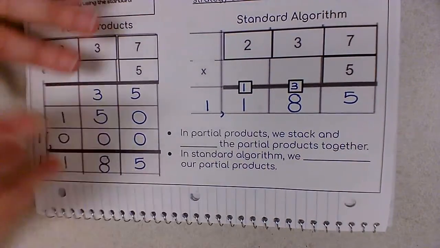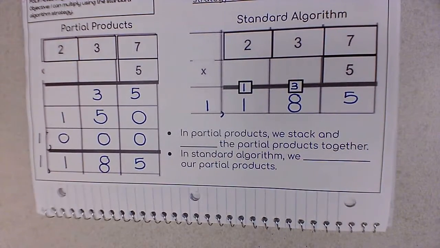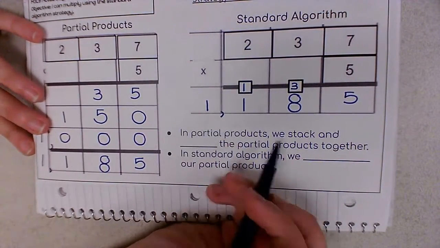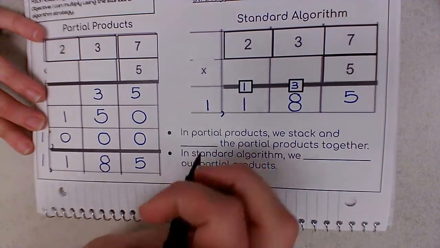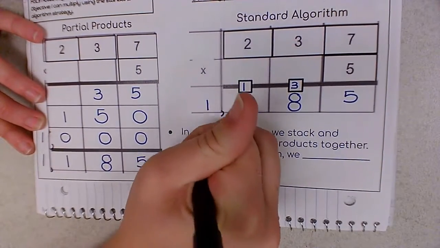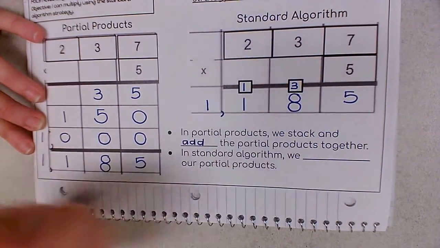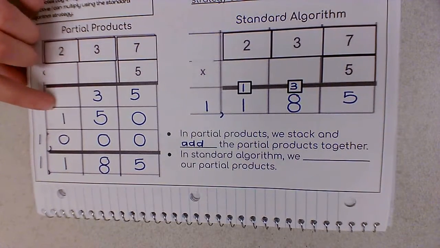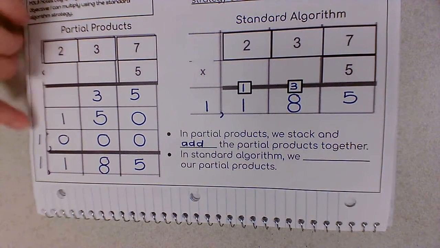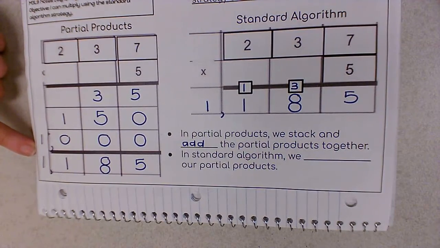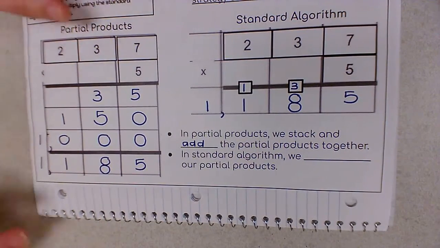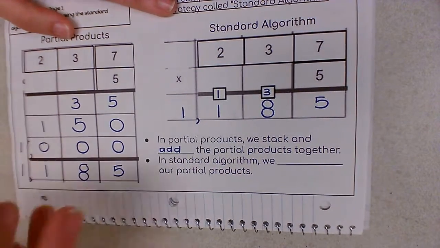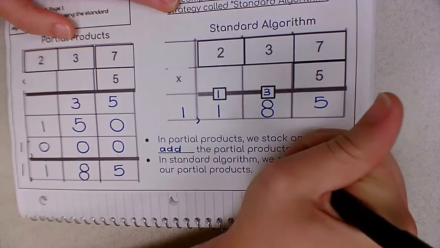Let's plug in some rules about partial products versus standard algorithm. In partial products, we stack and add the partial products together. We add the product of our ones, we add the product of our tens, we add the product of our hundreds, and so on until we get our entire product. In standard algorithm, we regroup our partial products.